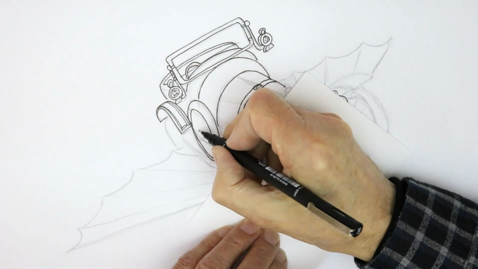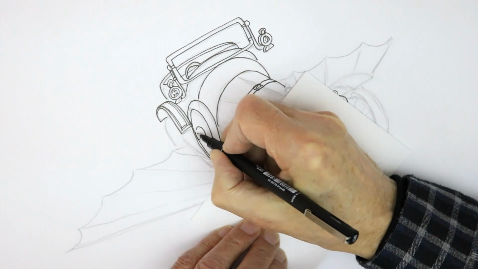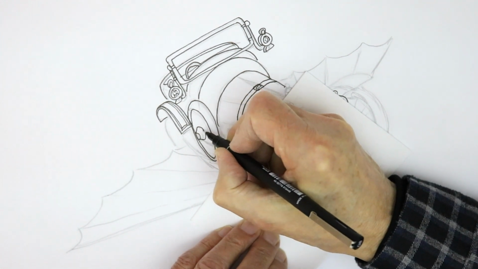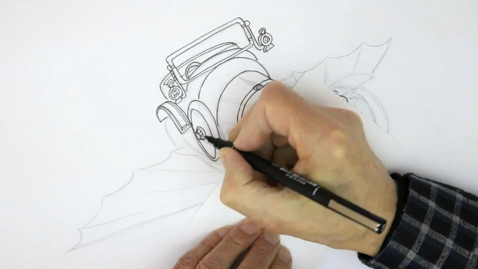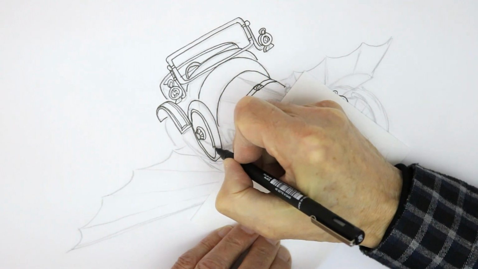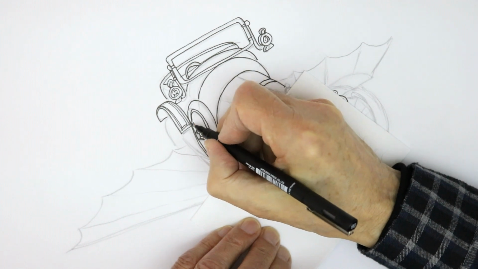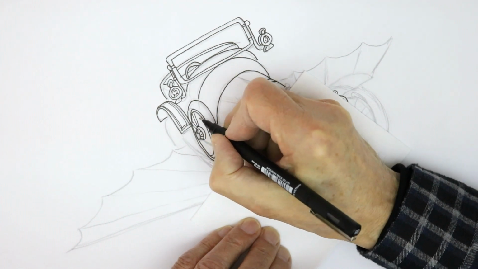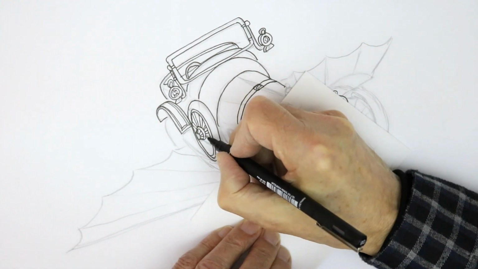Okay, and then the center part with a smaller circle there, and it slopes up, and you get lines coming like that, and then a double line in here, and then the spoke shapes, all radiating out from the center.